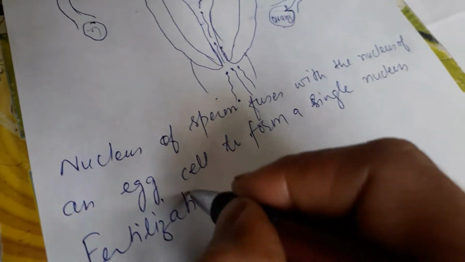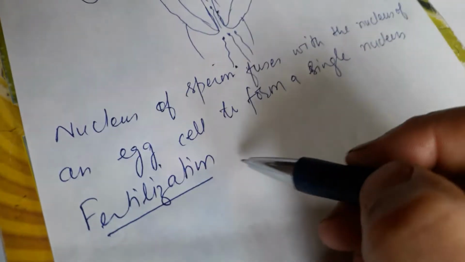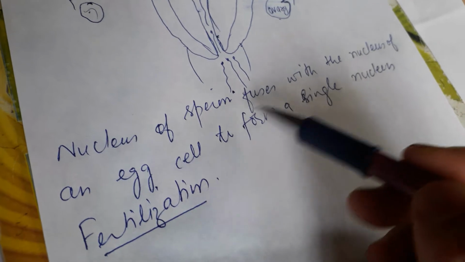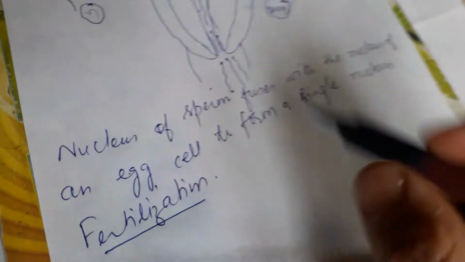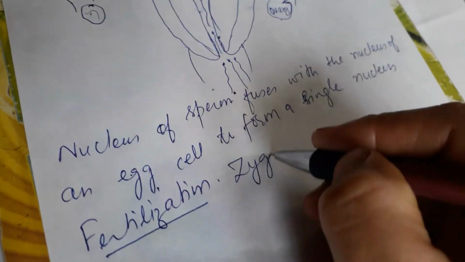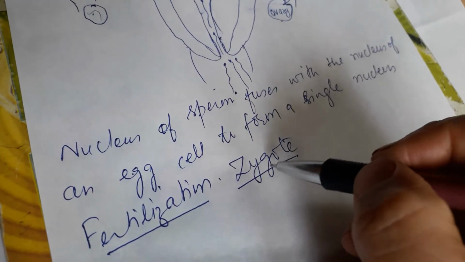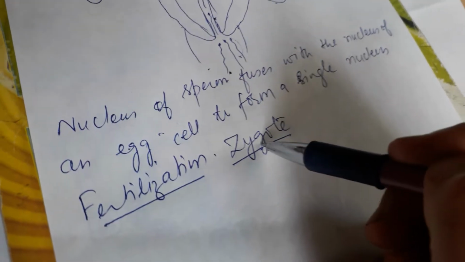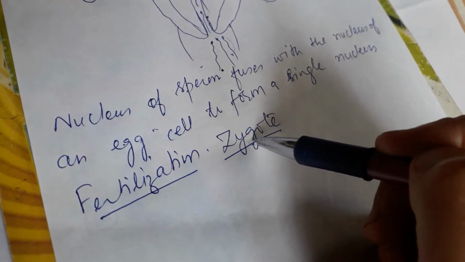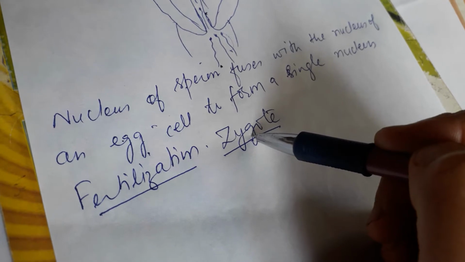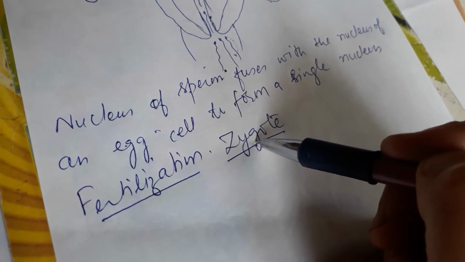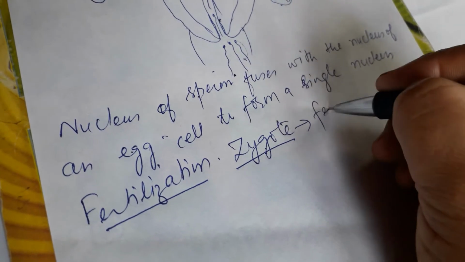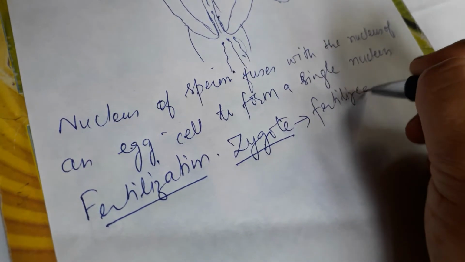इसी को हम fertilization कहते हैं. And the resultant cell, that is a single nucleus that is formed by the fusion of the sperm and the egg, that we call as zygote. उसको हम zygote कहते हैं. जो सिंगल सेल बनती है स्पर्म और एग के फ्यूजन के बाद, that we call as zygote. So the single cell that results in the formation of a single nucleus, that we call as zygote or fertilized cell.